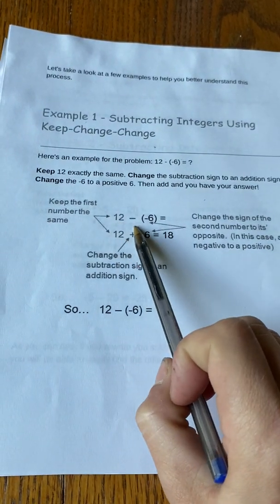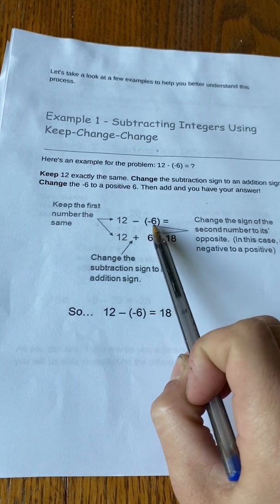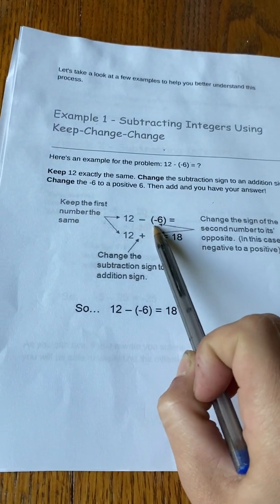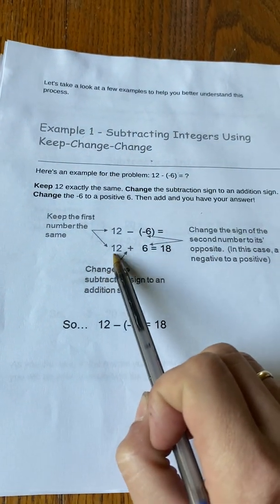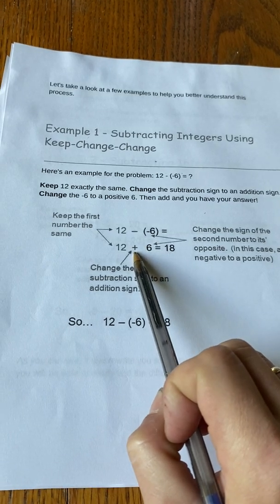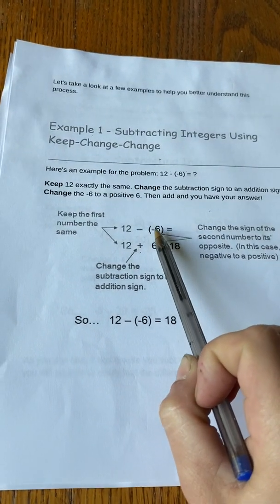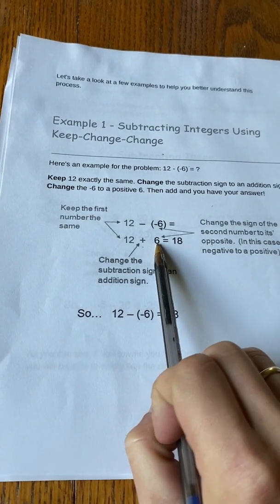So they're showing you the subtraction equation, 12 minus negative 6. We know it's a negative because it has parentheses around it, and you can see the negative inside. So we're keeping that 12 exactly the way it is, changing the subtraction to an addition sign, and since the 6 has parentheses and a negative, we take that away and have just a positive 6, okay?